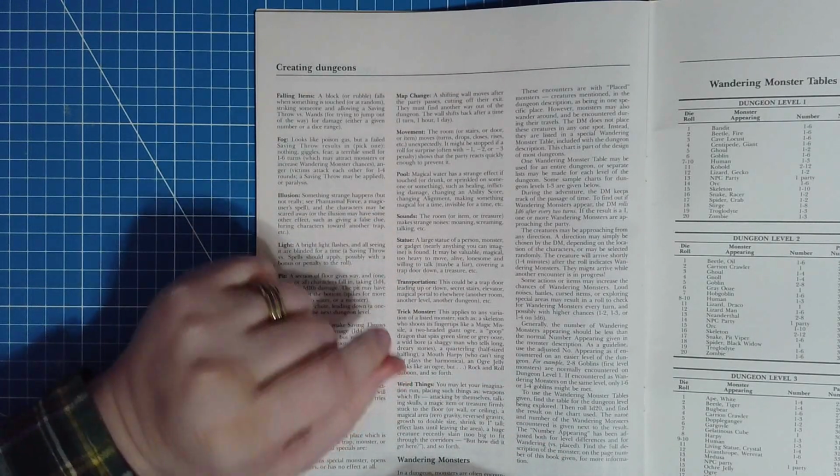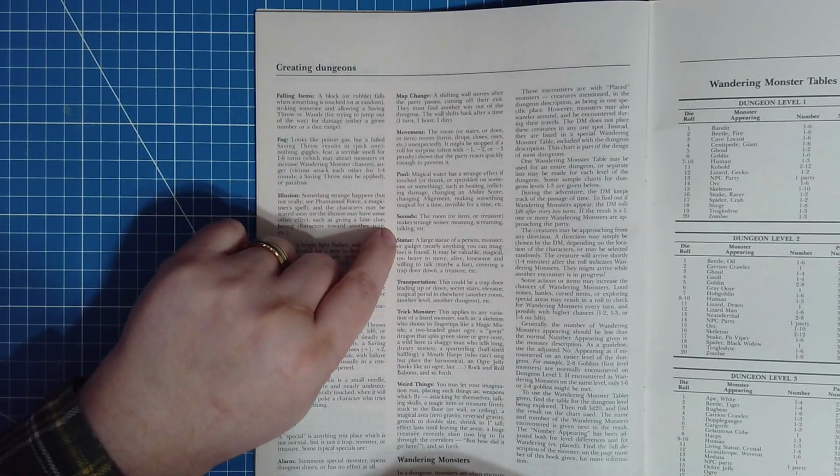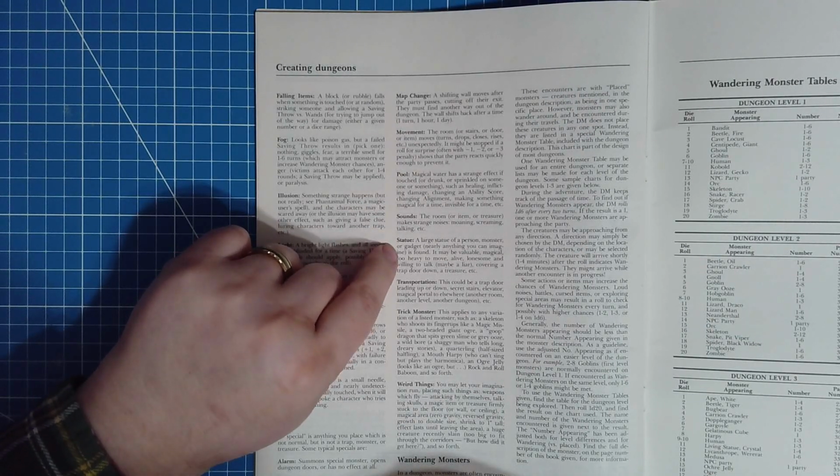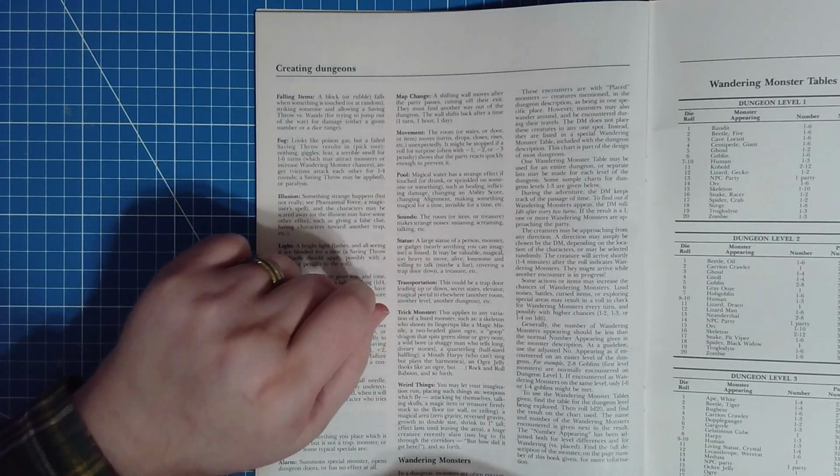Sounds are appropriate even if it's not spooky season, right? Statue. A large statue of a person, monster, or gadget, nearly anything you can imagine, is found. It may be valuable, magical, too heavy to move, alive, lonesome and willing to talk, maybe a liar, covering a trap door down, a treasure, etc.